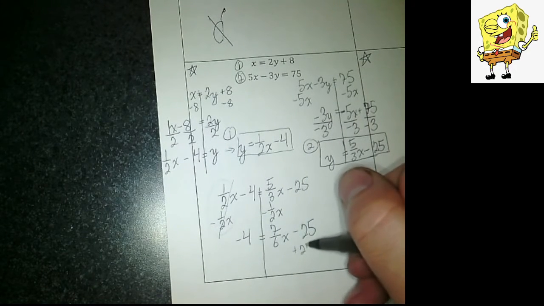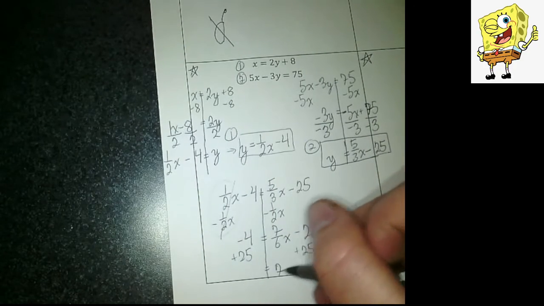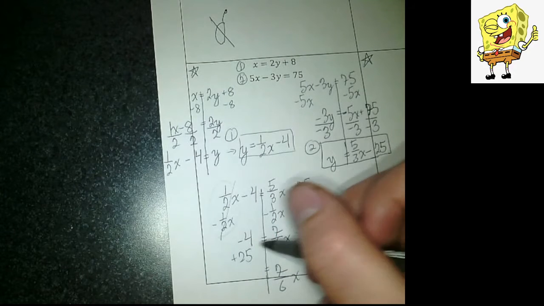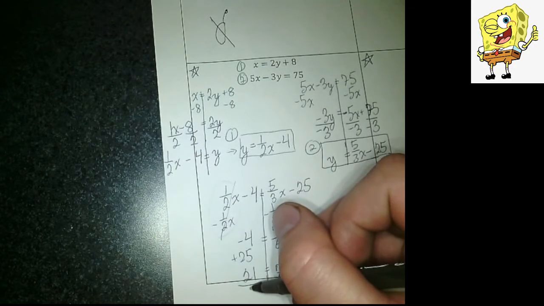I'm going to add 25 to both sides, and I'm left with 7/6 x. Okay, negative 4 plus 25 is 21. I'm actually going to write that as a fraction, 21/1.